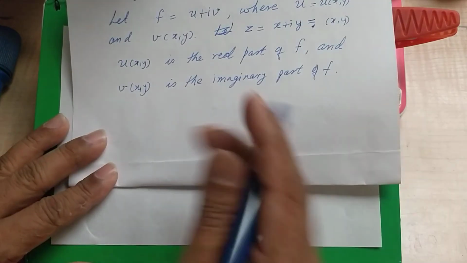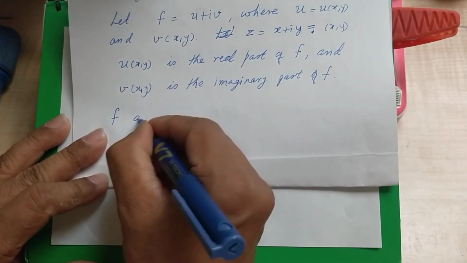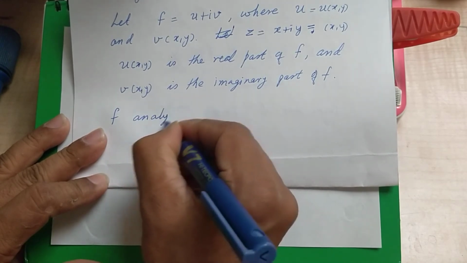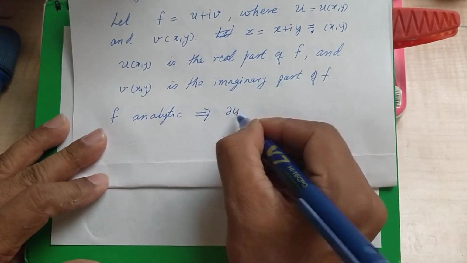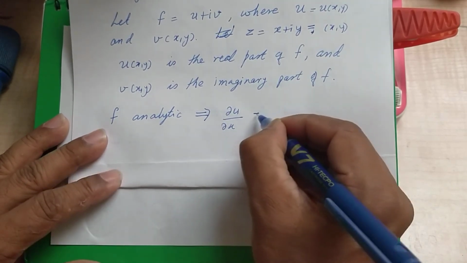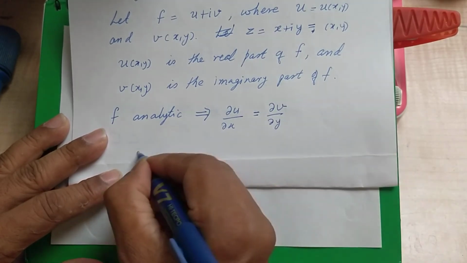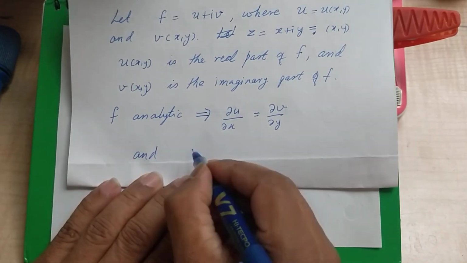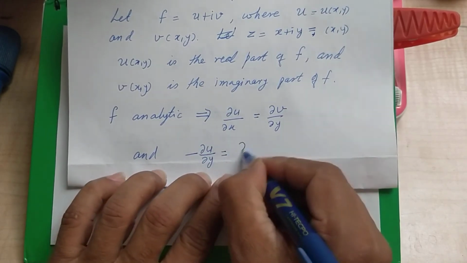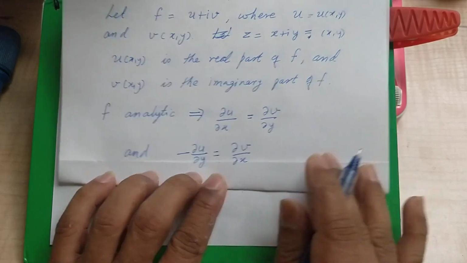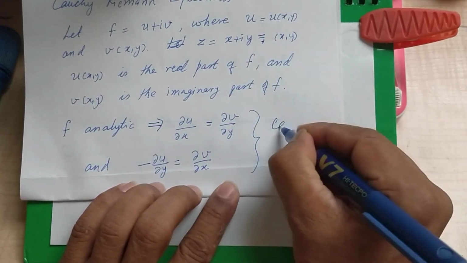Okay, so under the assumption that f is analytic, this implies ∂u/∂x is the same as ∂v/∂y, and minus ∂u/∂y is the same as ∂v/∂x. So these two equations are called the Cauchy-Riemann equations.